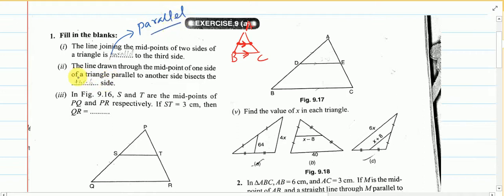Now the second one is: the line drawn through the midpoint of one side of a triangle parallel to another side bisects the dash side. So this is the statement of the converse of the midpoint theorem.